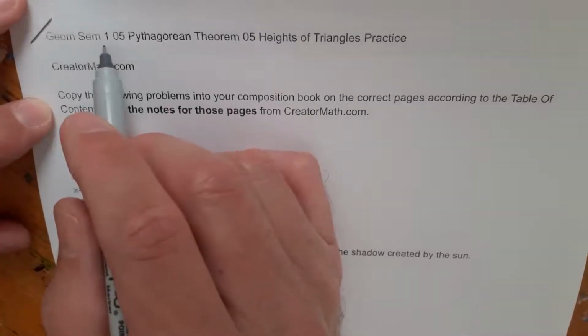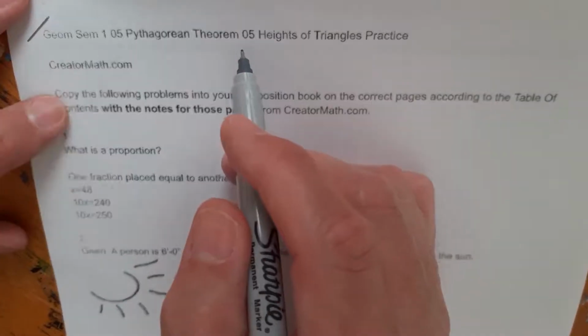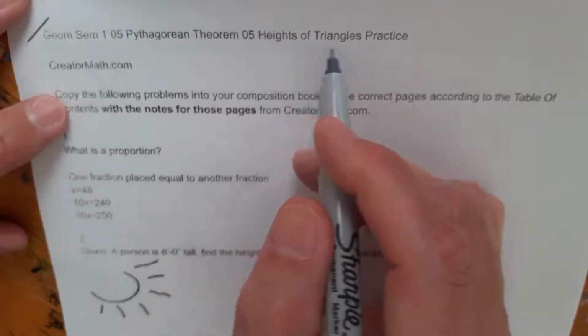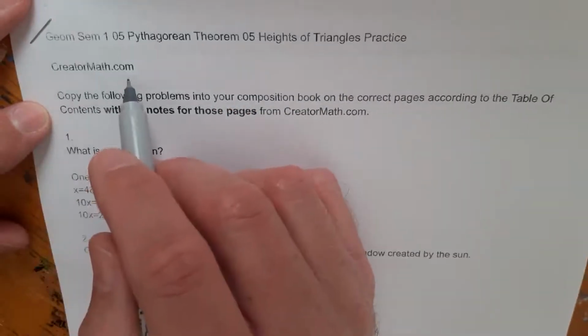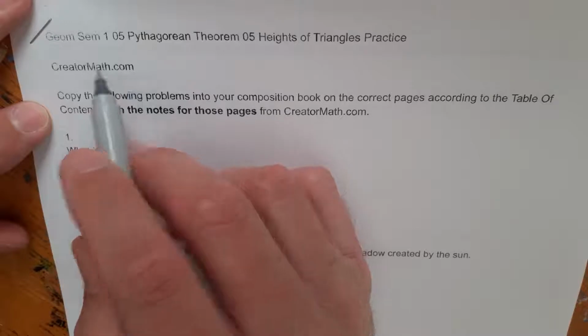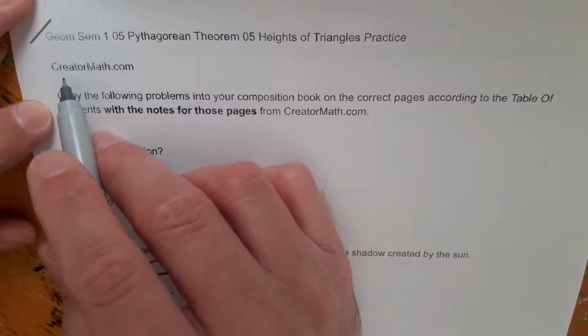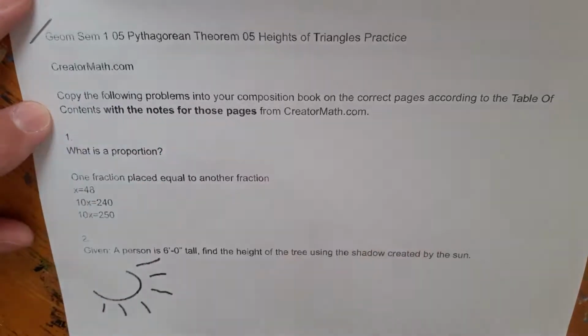So this is Geometry, Semester 1. It's the 5th unit called Pythagorean Theorem. It's the 5th lesson called Heights of Triangles Practice. It's on creatormath.com under the Geometry tab. You might have to Google creatormath.weebly.com to find it.